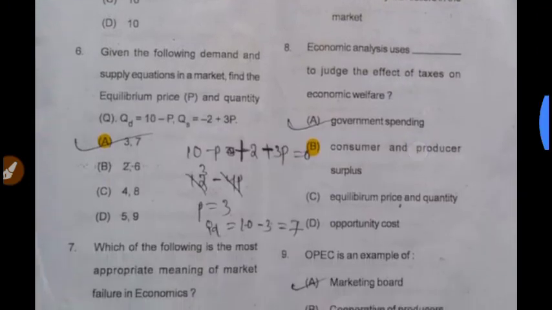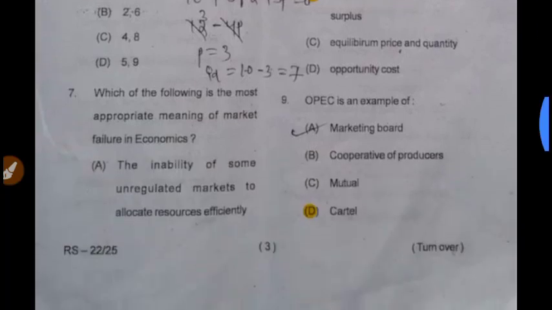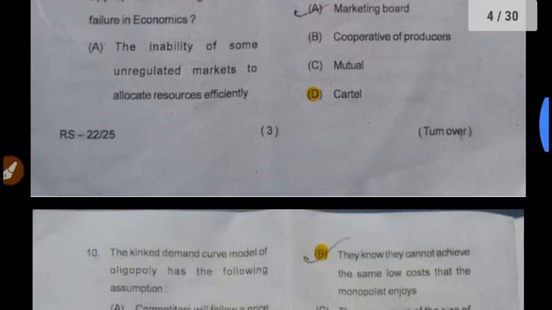The next concept is: economic analysis uses dash to judge the effect of taxes on economic welfare. So here we judge the effect of tax by consumer surplus and producer surplus. The next question is OPEC is an example of mutual, cartel, cooperative, or producer marketing board. Here the correct answer is cartel.